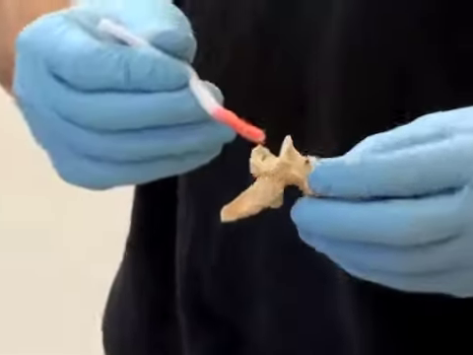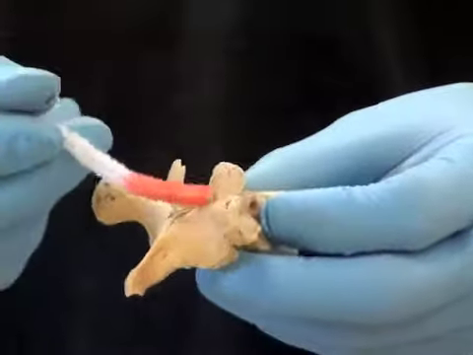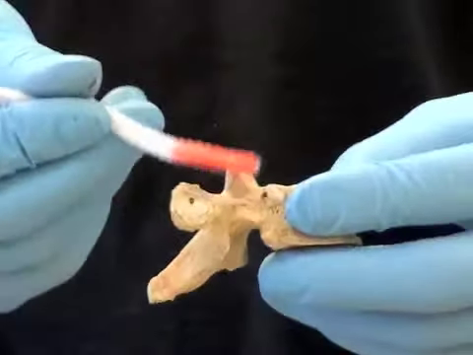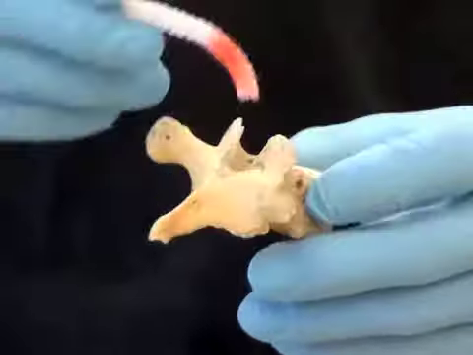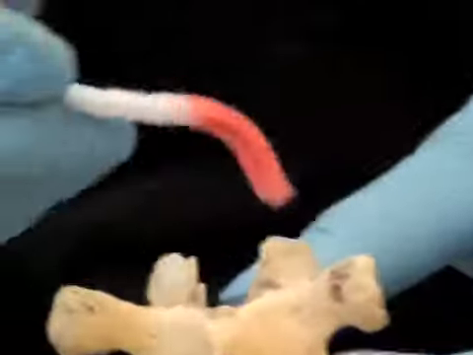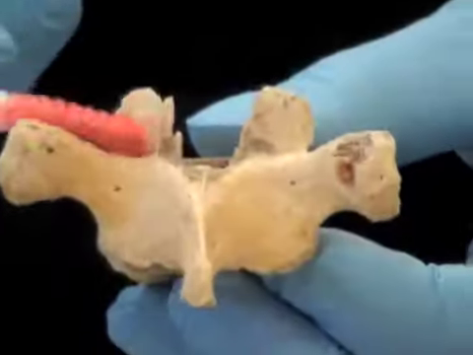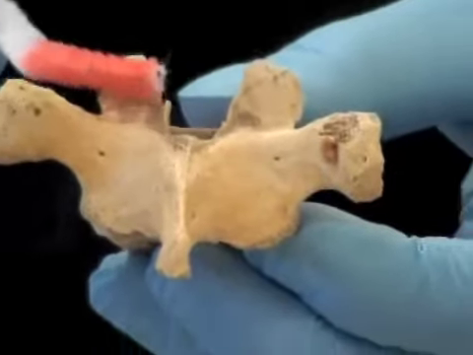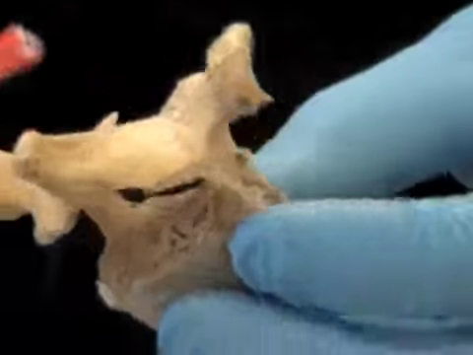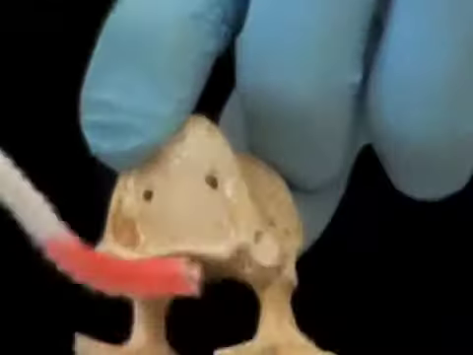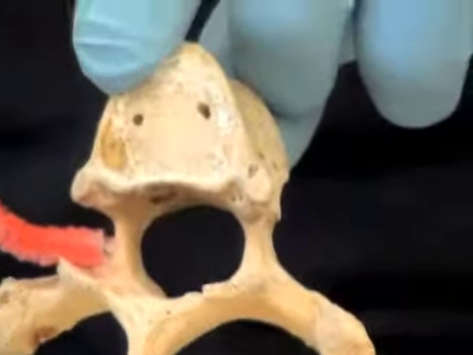Okay. So we see this little protrusion here that's sticking up superiorly from between the lamina and a pedicle. If we look at it from a posterior view, you can see this surface, and that's called the superior articular process, because that will articulate with the inferior articular process of a corresponding vertebra.